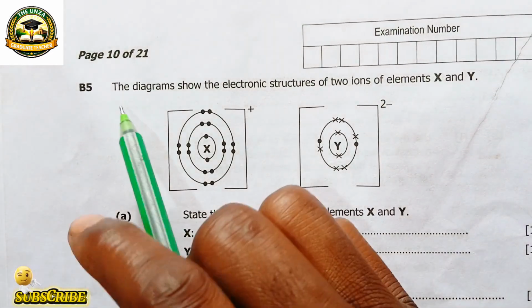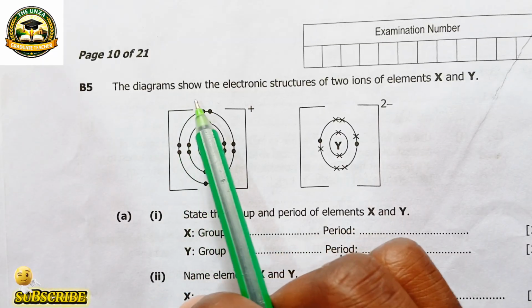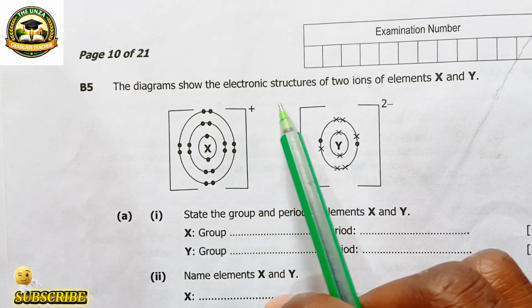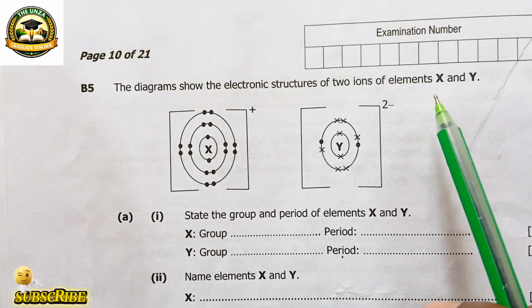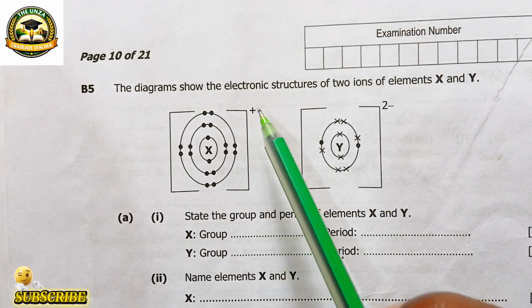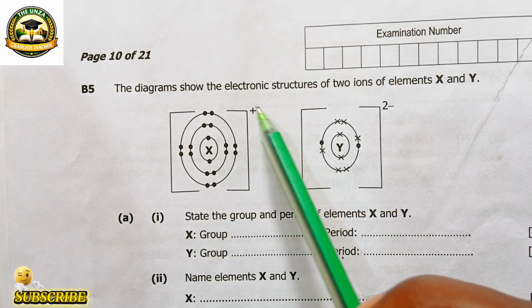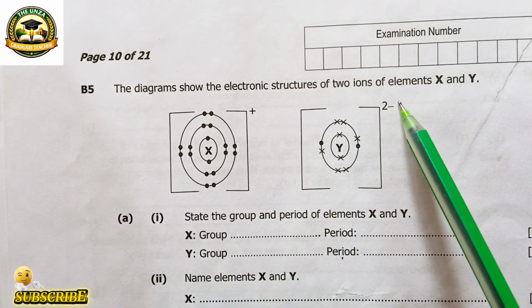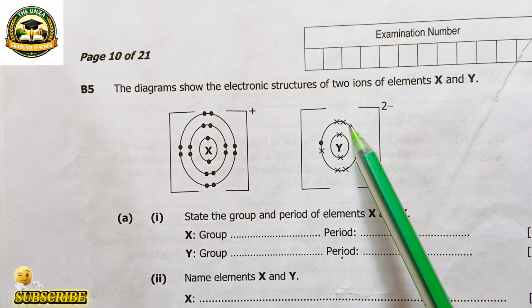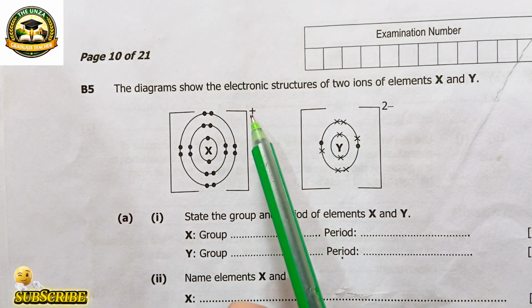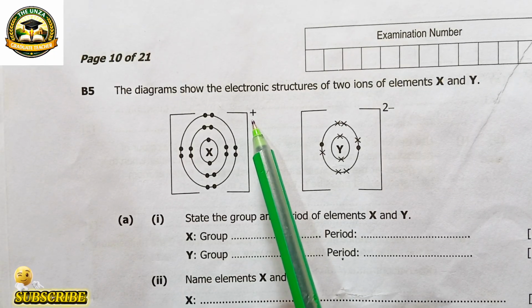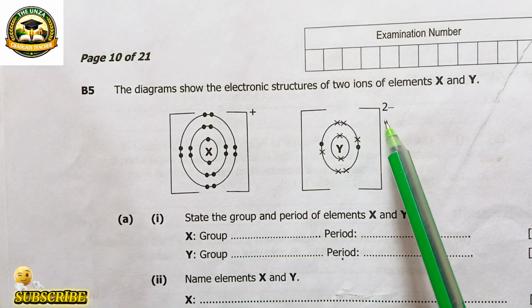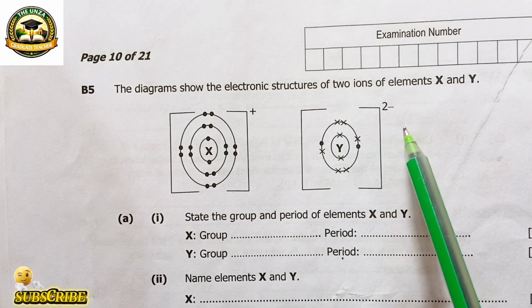The question was saying the diagrams show the electronic structures of two ions of elements X and Y. So this is element X and element Y is this one. This one has the positive charge X, this one has the two negative charge.